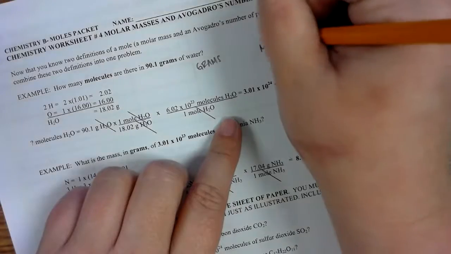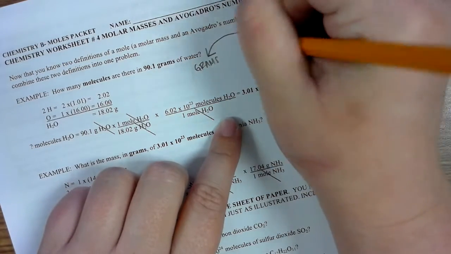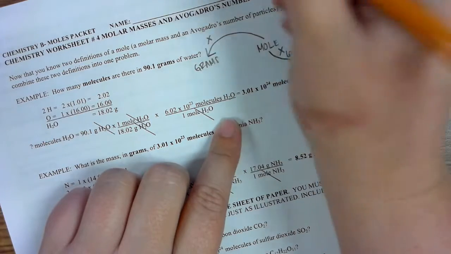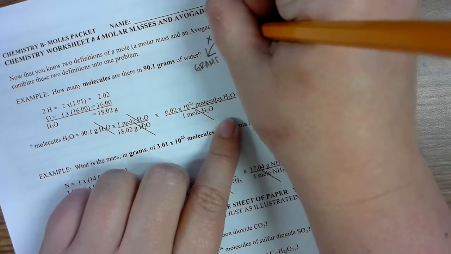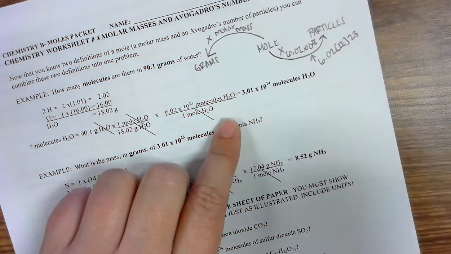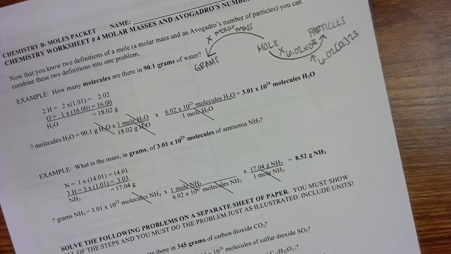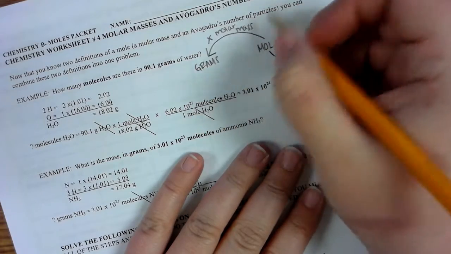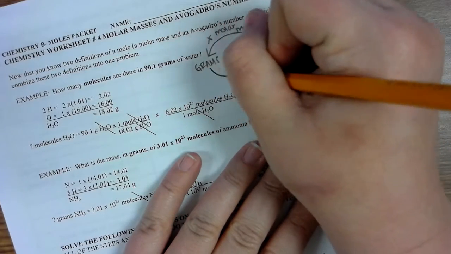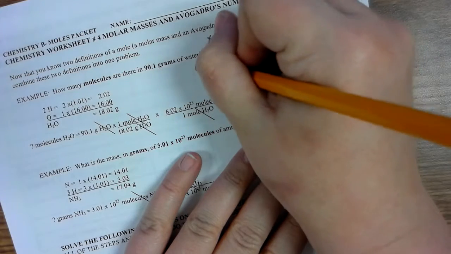If I'm going from moles to grams, I'm going to multiply by the molar mass. Remember, molar mass is when you add up all the masses of your elements together to make up the mass of your compound. Anytime I have something else that I'm going to moles, so let's say I'm going from grams to moles, I'm going to divide.